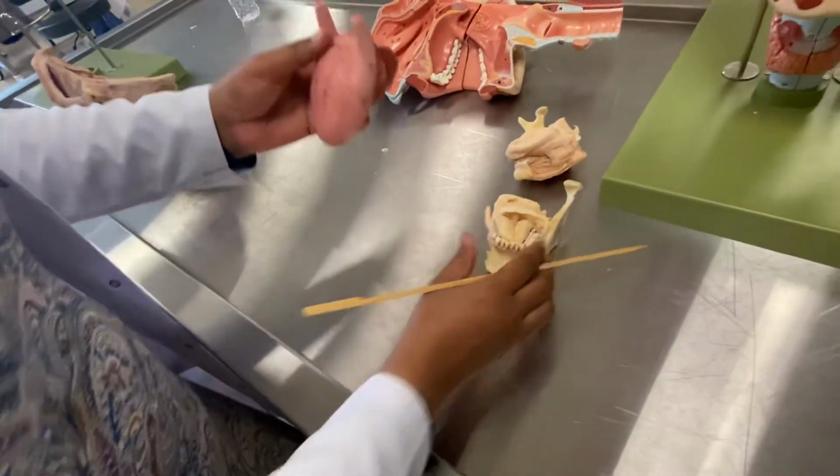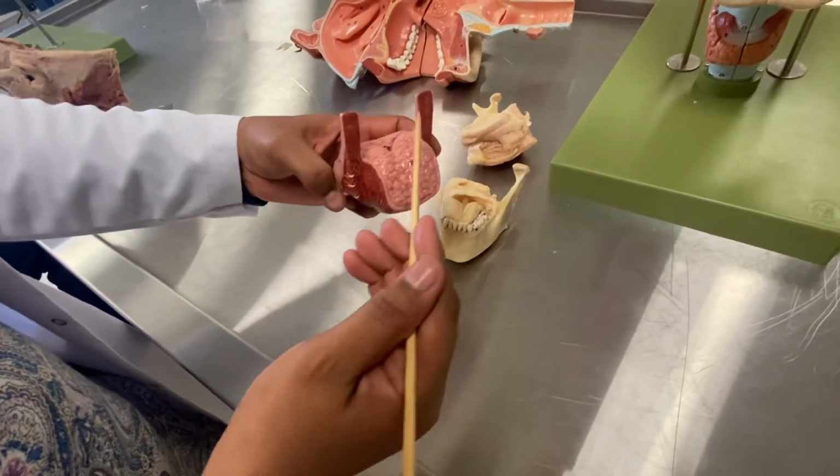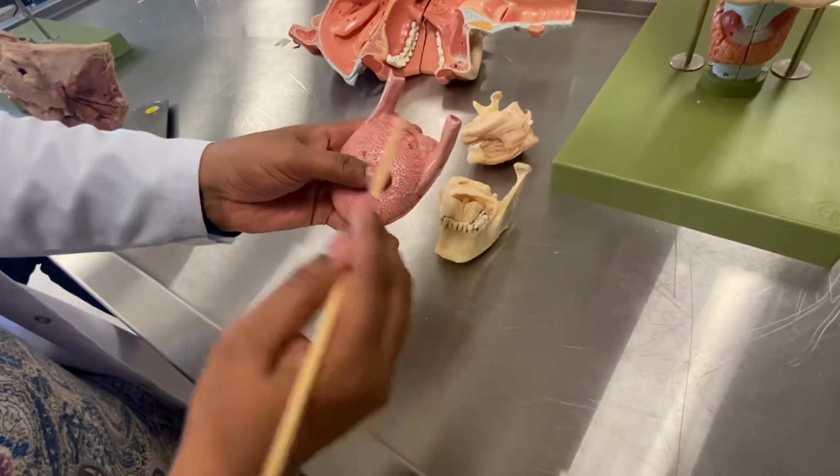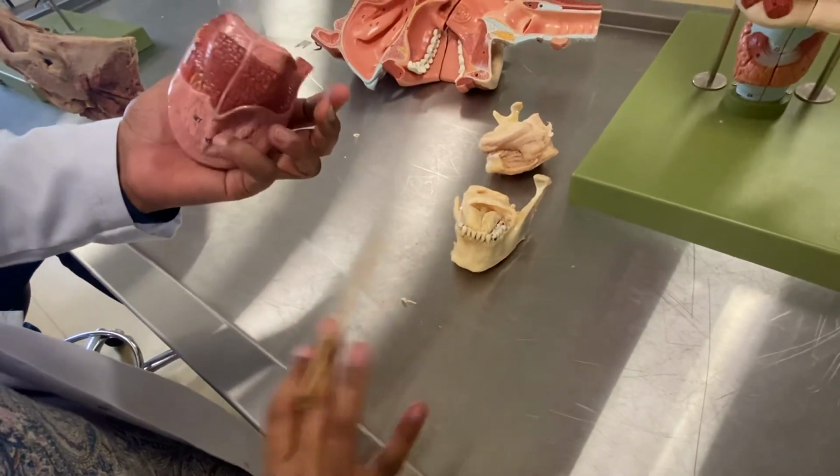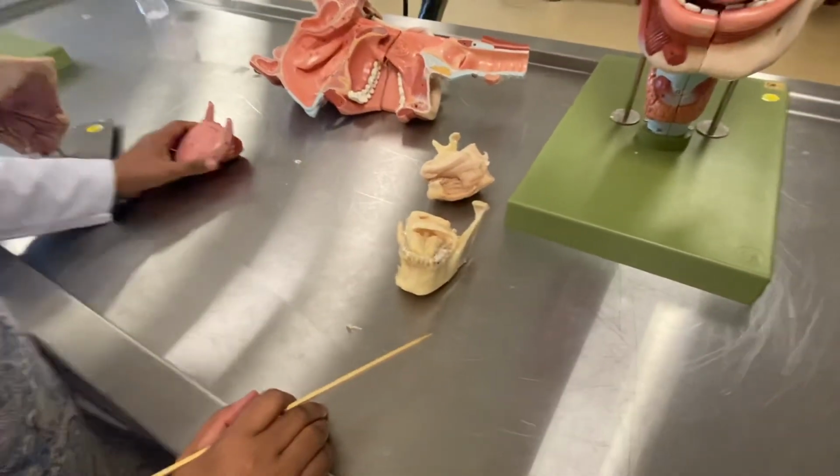As you see here, this is palatoglossus, inside this fold. Okay? And that is all. Thank you.